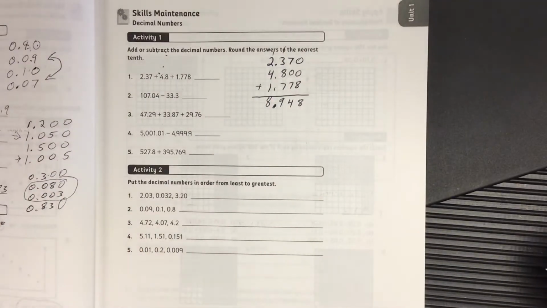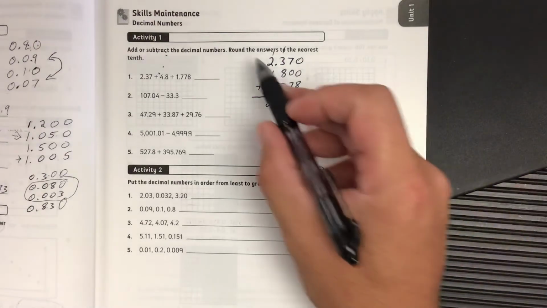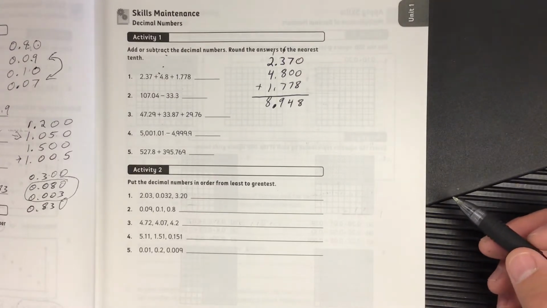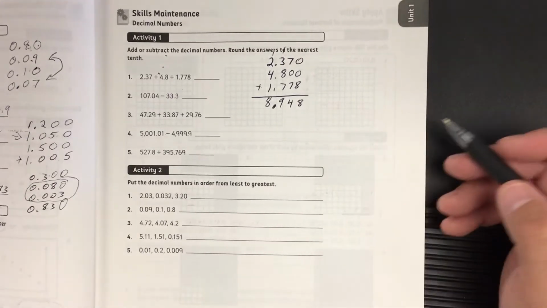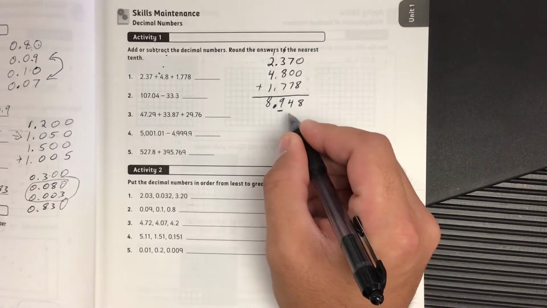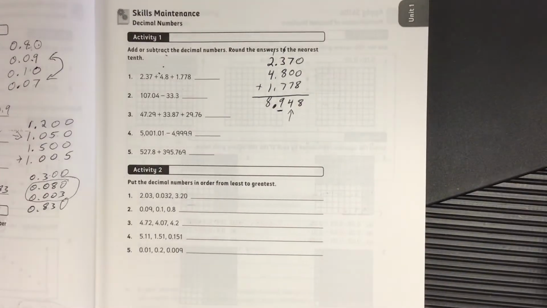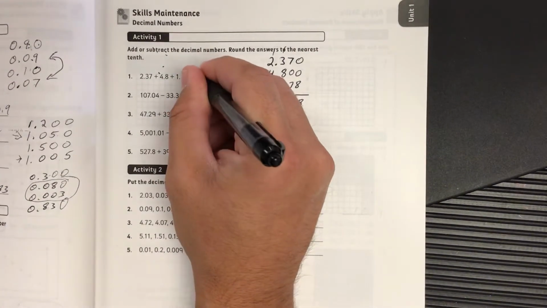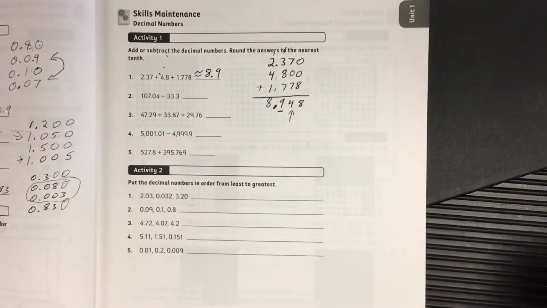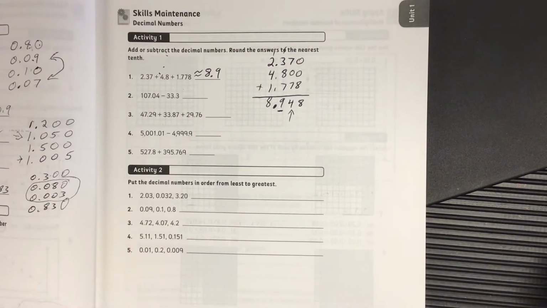So there's my real answer. But now the directions say round that answer to the nearest tenth. So that is not what the directions are asking me to write down. It says nearest tenth. So 9 is in the tenth spot. Will that 4 round it up? No. So what's my answer going to be? 8.9. And I am going to say about, so I'm going to use my little squiggly marks, approximately 8.9, to show that it is not an exact answer.